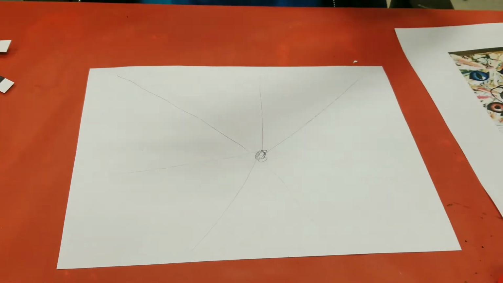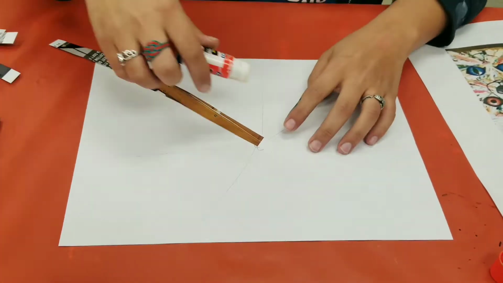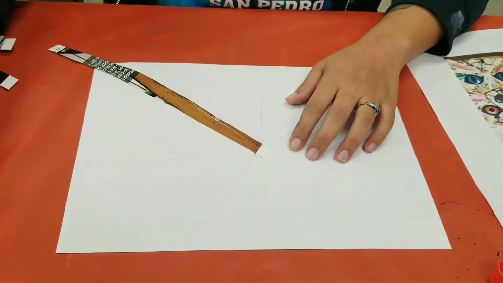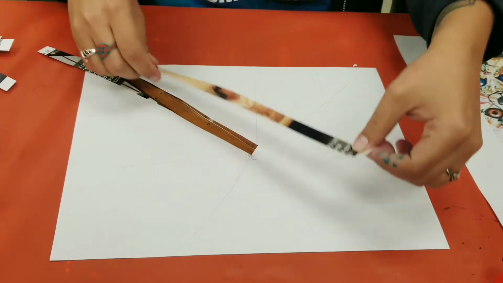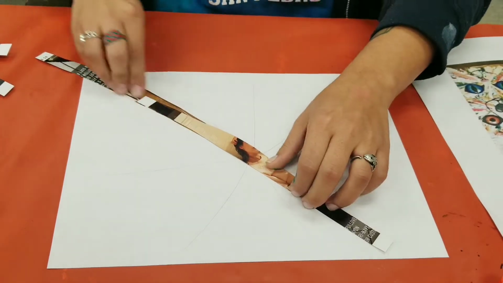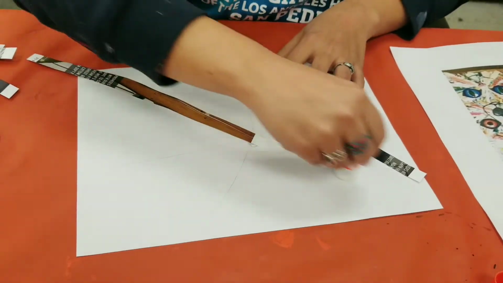There it is. So I'm going to start gluing my strips in this radial pattern. And if you have a big one, I'll probably just go diagonal, just to save a little bit of time. You're about right. Yeah, so we're going to go diagonal.